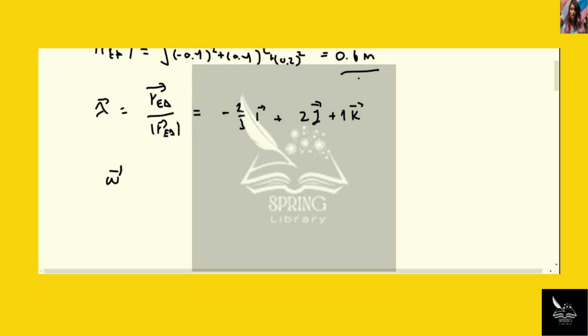So now we can finally say omega vector is omega intensity times the lambda unit vector, which is 9 times, and then we simply add in all that is already written, and this is equal to -6 radian per second.